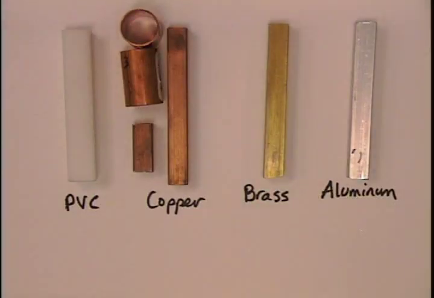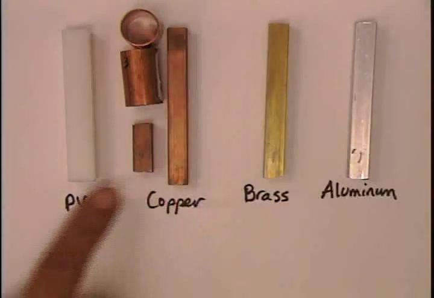All right, students, today we're going to do activity 1, experiment 1 in chapter 5. We're going to do several activities or several experiments in chapter 5, activity 1. And I just wanted to show you some of the materials that we're going to use.